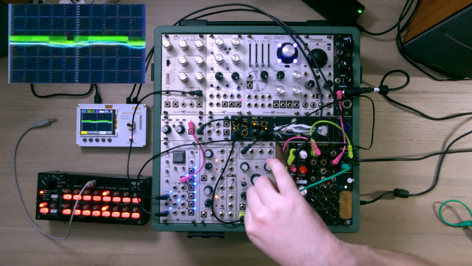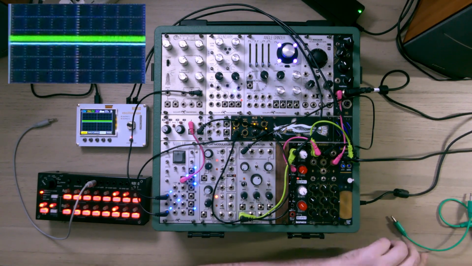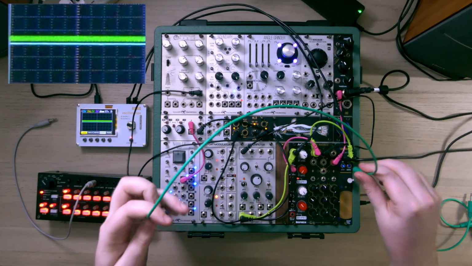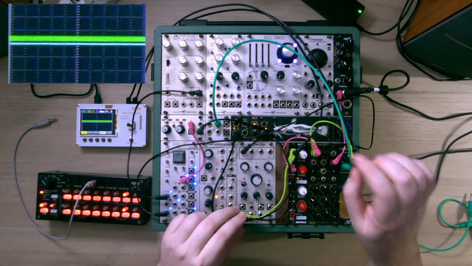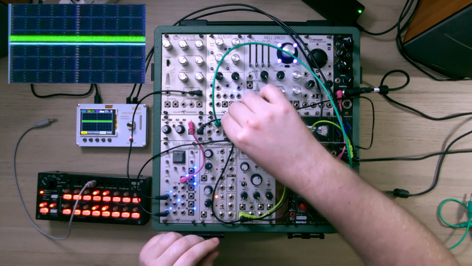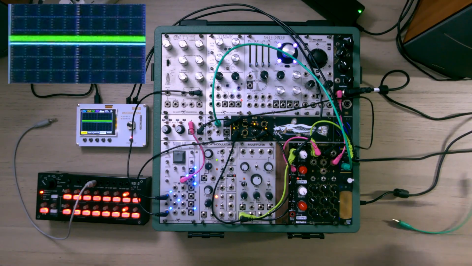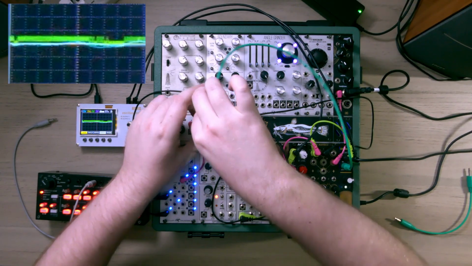We could also use a VCA. Envelope to VCA. The output of the filter is going to go into the VCA here.